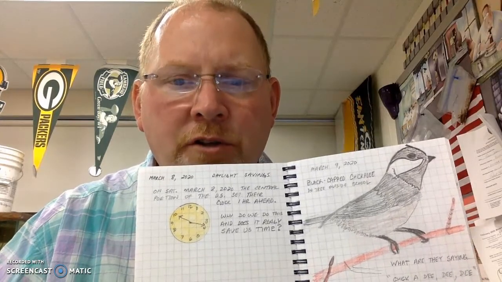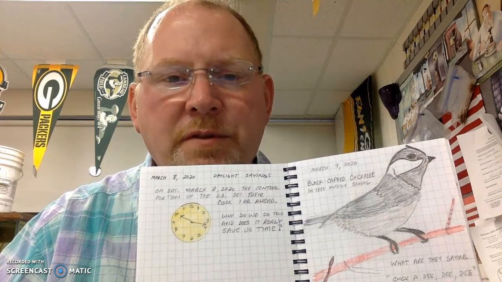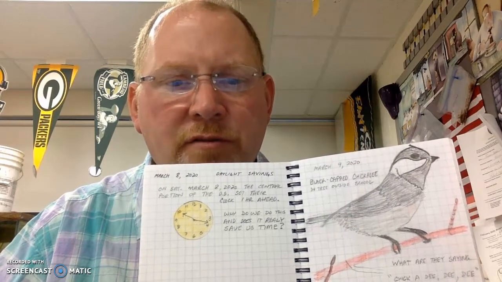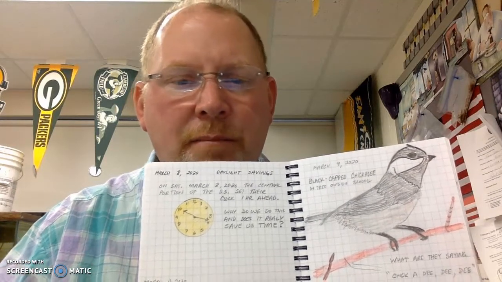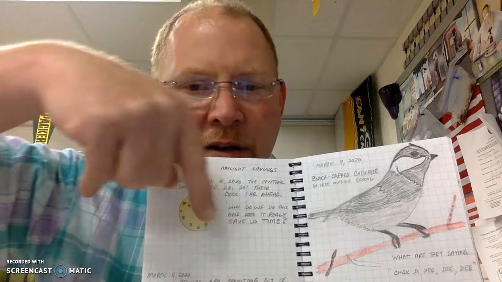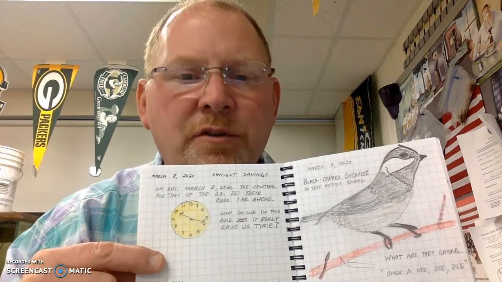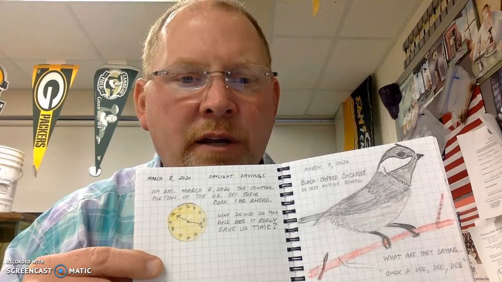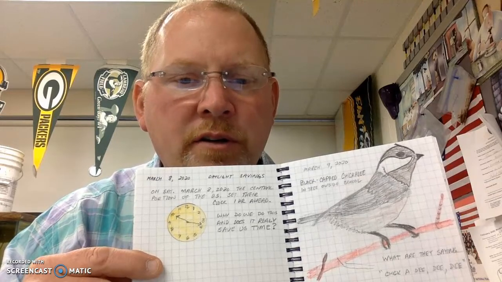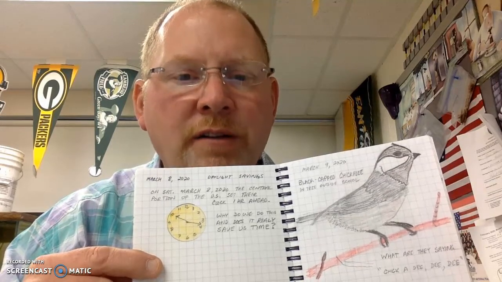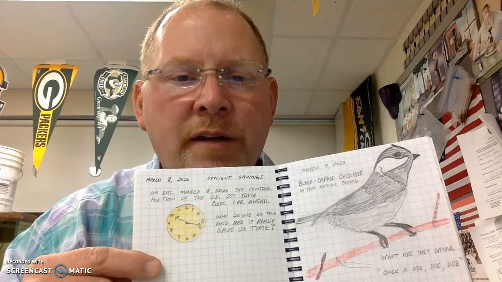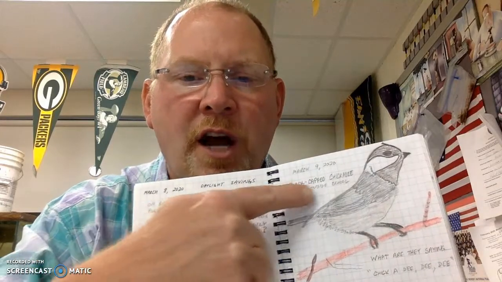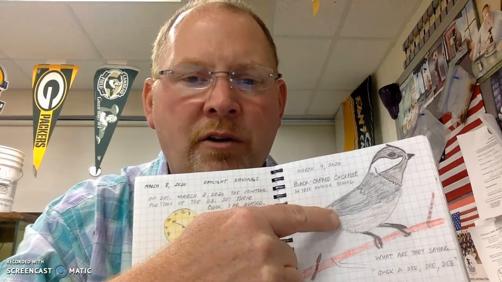A phenology page is where you're going to make observations of things that you see in nature. So here's a couple examples. On March 8th was the observation of daylight savings time, where in the spring of the year we spring our clocks forward to take more advantage of the daylight. On March 9th over here, I noted a black-capped chickadee outside the classroom.